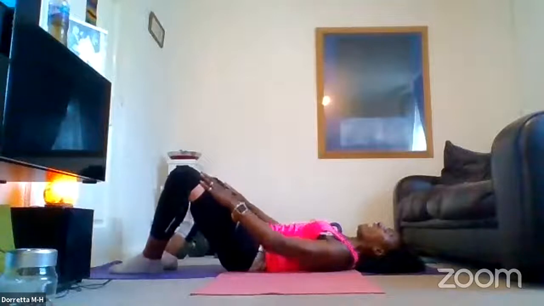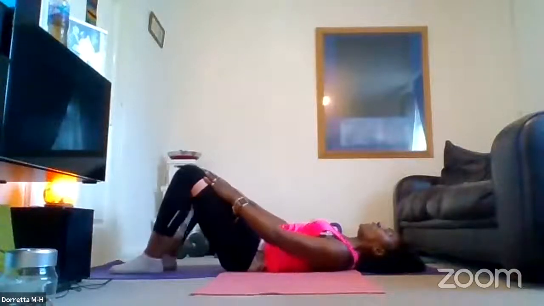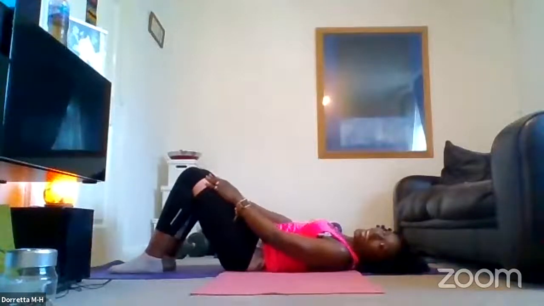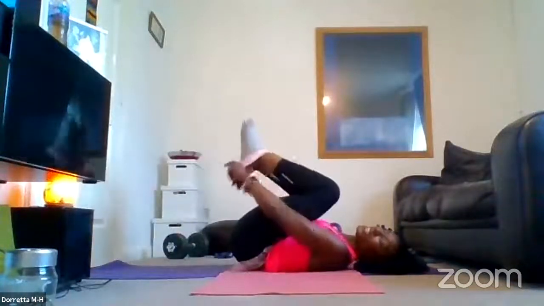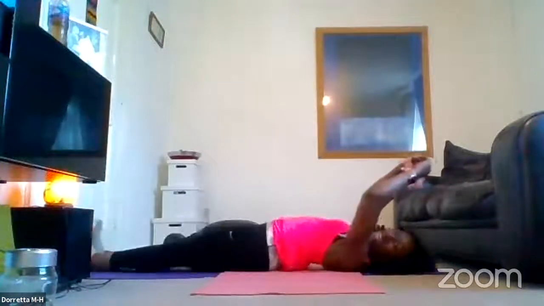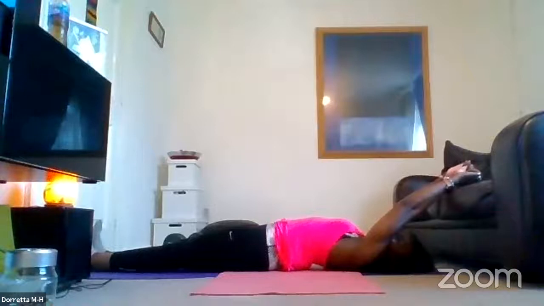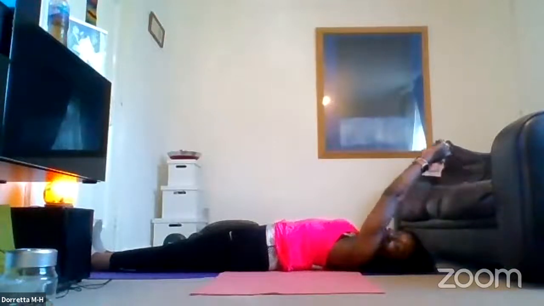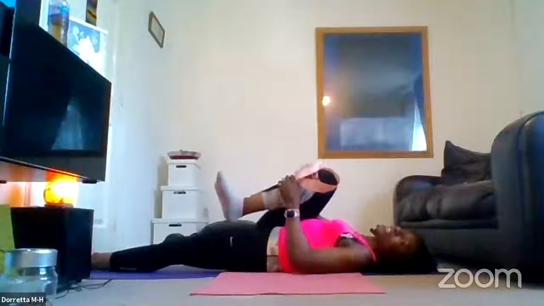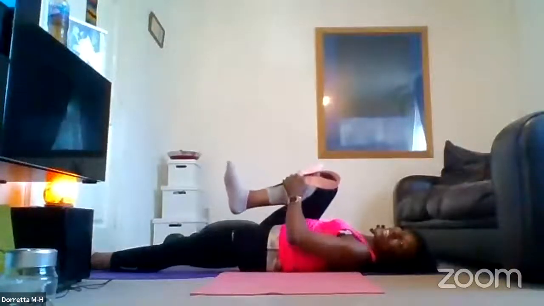10 more. 9, 8, 7, 6, 5, 4, 3, 2, 1. And relax. Okay, take the band off your legs for a moment and just stretch out those legs. Good, and stretch the arms. Well done. Bring one leg in and just stretch it, taking it from side to side. Let's just stretch it out.